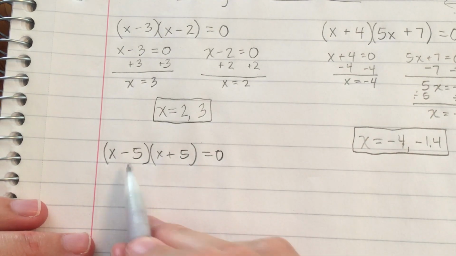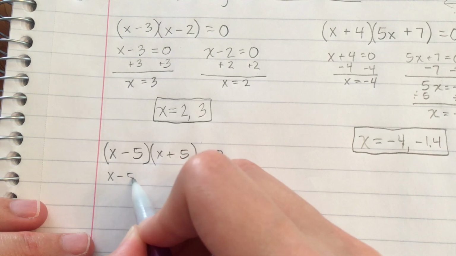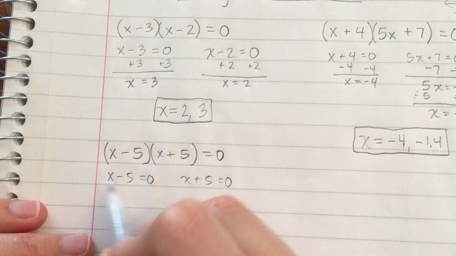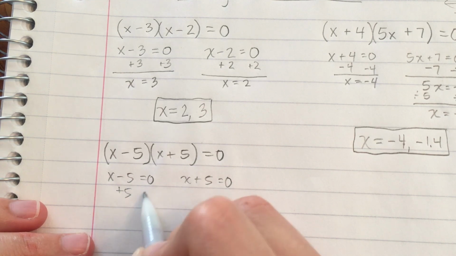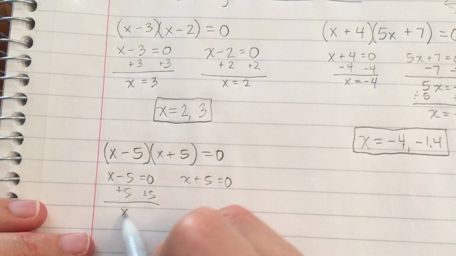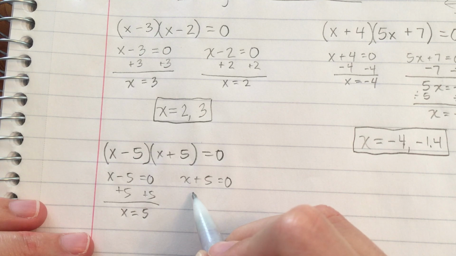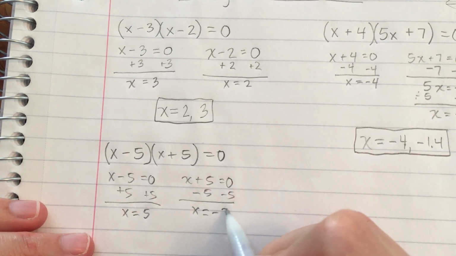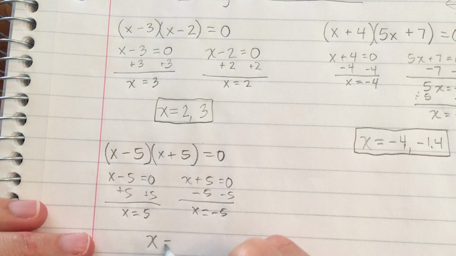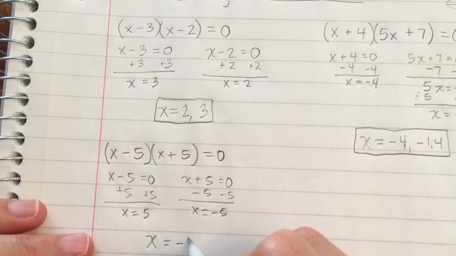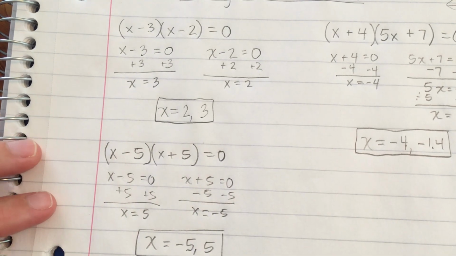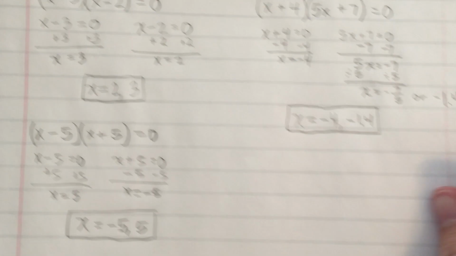Let's look at another example. Either this equals 0 or this equals 0. So x minus 5 equals 0 or x plus 5 equals 0. How do I solve this? Well, this is plus 5. This is minus 5. So x can equal, which one's smaller here? The negative 5. x can equal negative 5 or positive 5. And there it is.